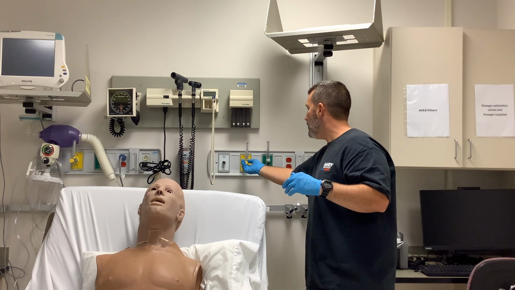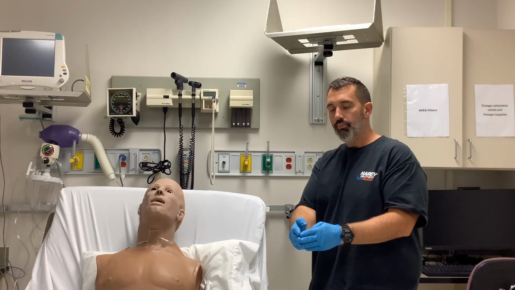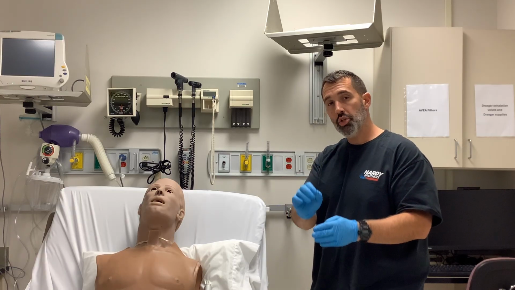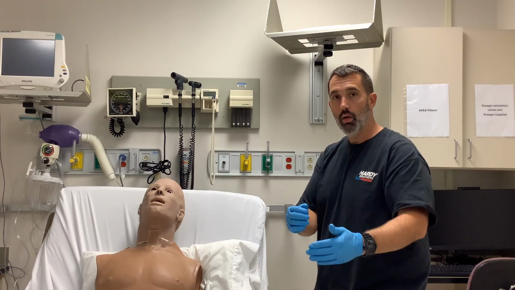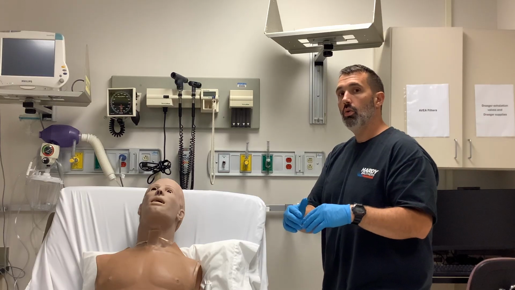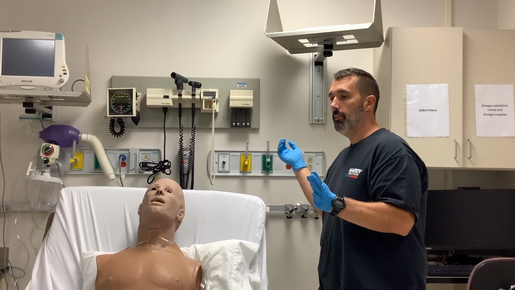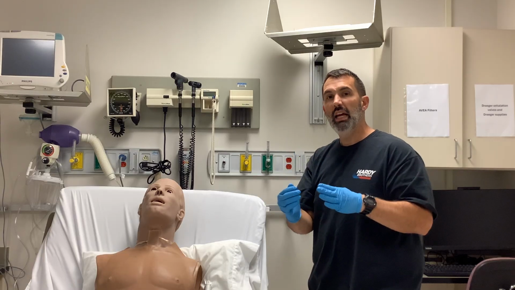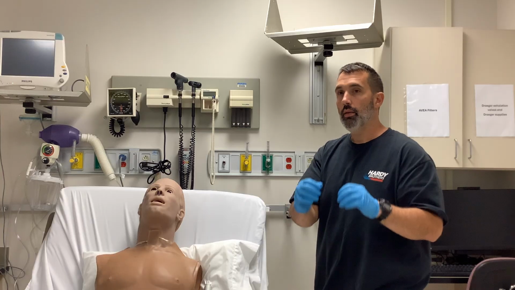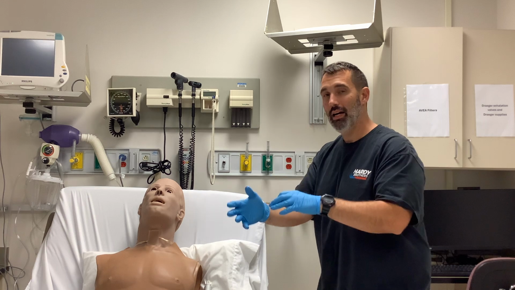I'll turn that up to 3 liters of airflow, and if those 2 lines meet together, in theory, the percentage of oxygen analyzed beyond that point should be 40%. So we look at the FDO2 beyond that point. FDO2 should be 40%.